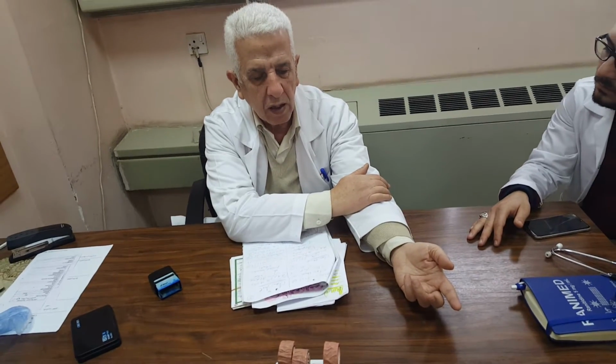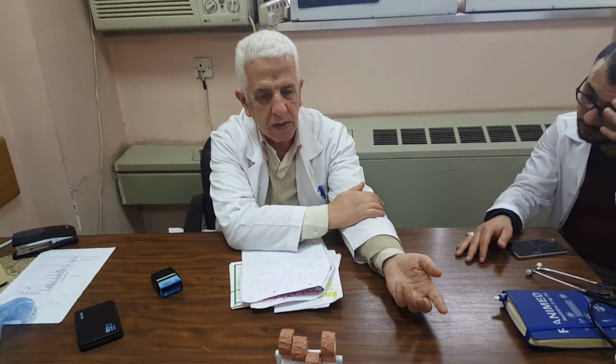First, radial nerve injury? No, ulnar nerve injury. Yes, it's ulnar nerve injury. And the second is Dupuytren contracture. Dupuytren contracture is a band under the skin. It causes contraction of the little and ring finger and to some extent the middle finger.